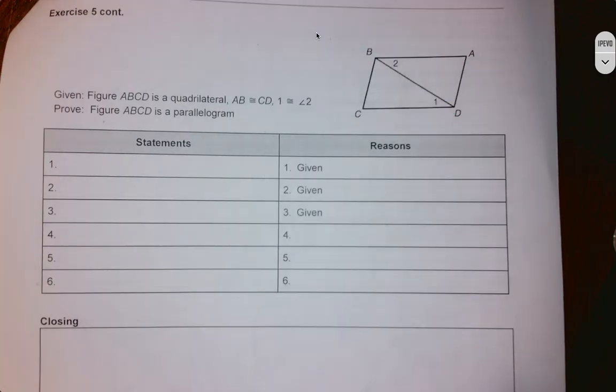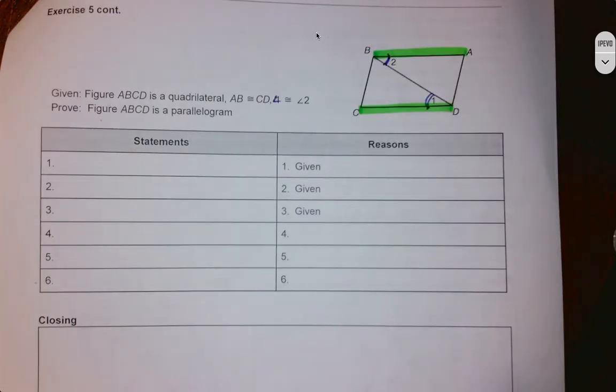Okay, so on page 13, this proof is relatively quick as well. The thing that I'm going to require you or remind you to do is to add detail to the diagram. So if we're given that figure ABCD is a quadrilateral, then we should probably add some markings to the quadrilateral, like some green lines showing how AB and CD are the same, and how angle 1 and angle 2 are the same.